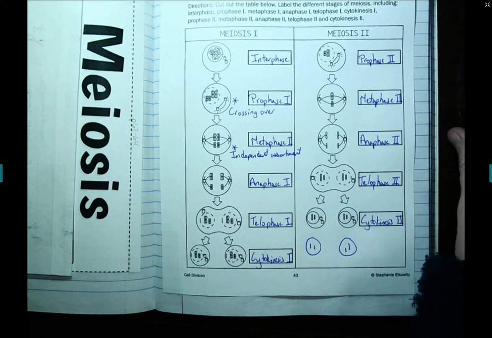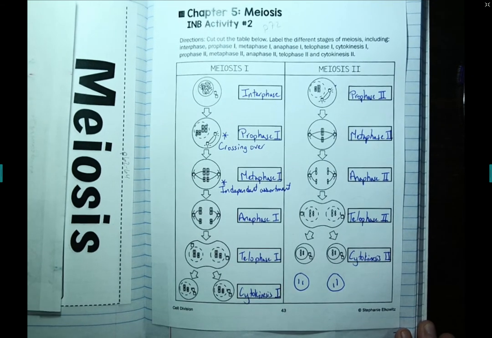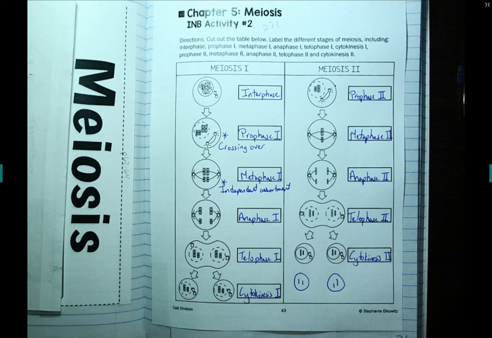So that is it for our notes here on meiosis. If you have any other questions or concerns about meiosis or this activity specifically, please let me know.